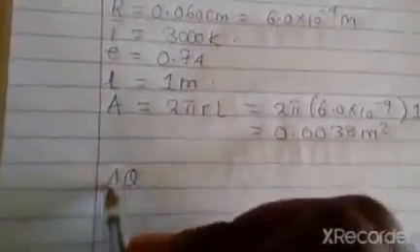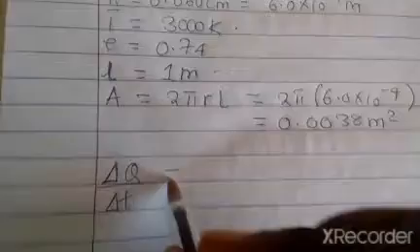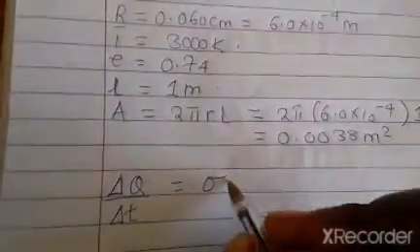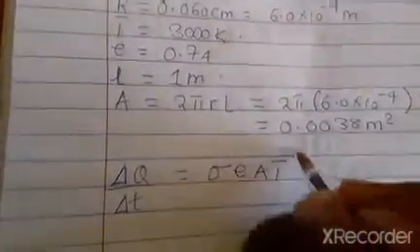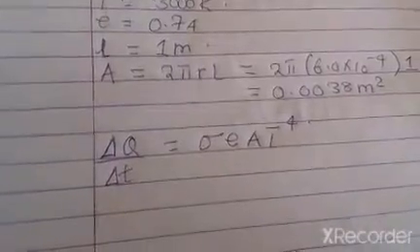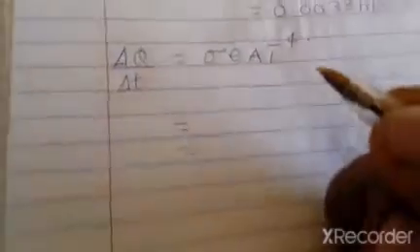Then now we can go ahead and do our calculations. So the change in heat divided by the change in time is equal to Boltzmann's constant, emissivity, the area multiplied by the temperature to the power 4. This is straightforward. As usual, we just substitute.